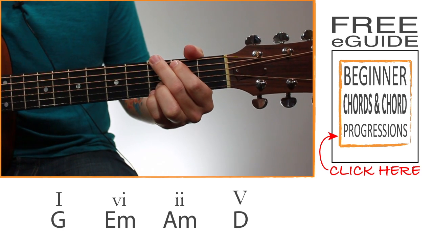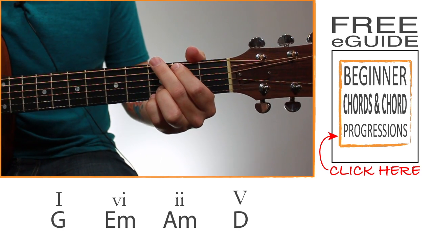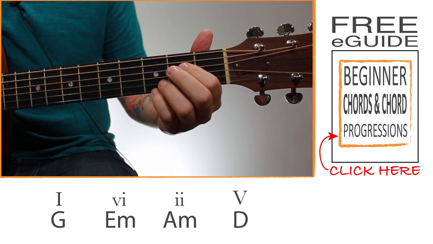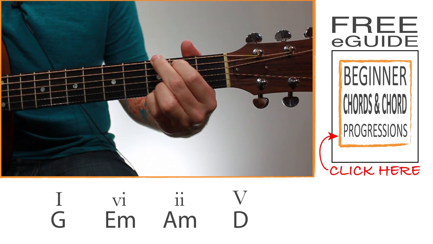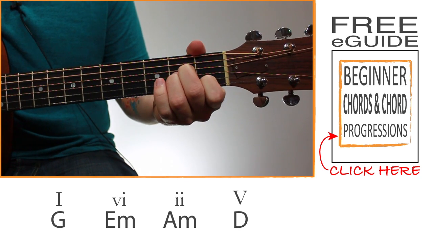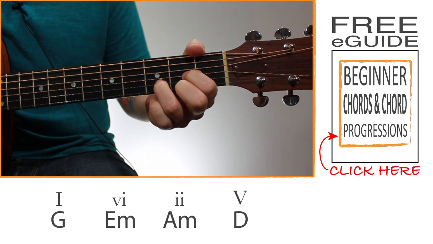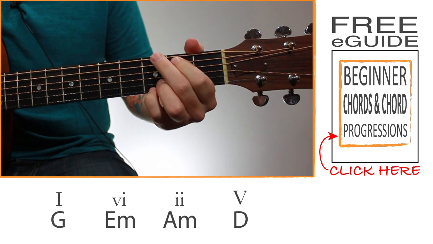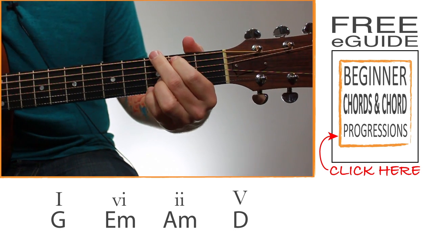Instead of the last one, which was a 1, 6, 4, 5, this time we're going to 1, 6, 2, 5. So in the key of G, that's a G, E minor, A minor, D. So you could come up with something like this.